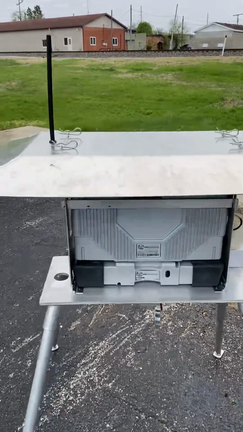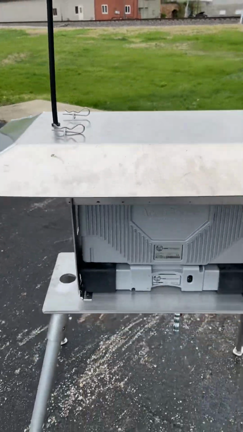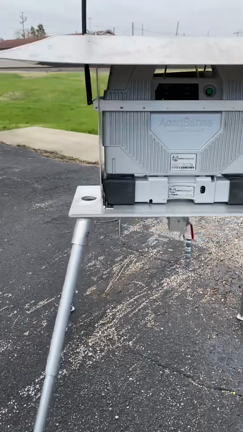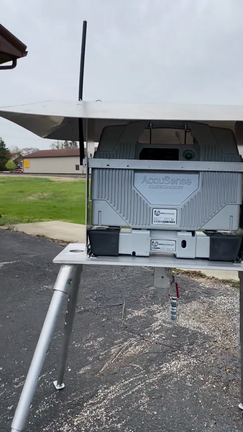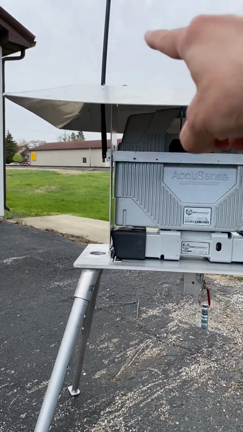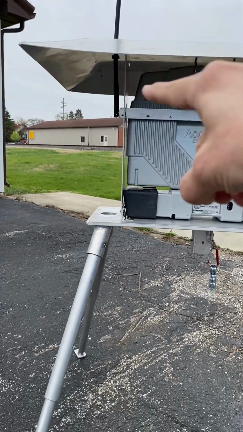You can see here for solar load and also rain shield. So you do have that. And then you can see here, you've got the instrument underneath, all tucked away. And up here is the antenna. It goes right through the top of that shield.